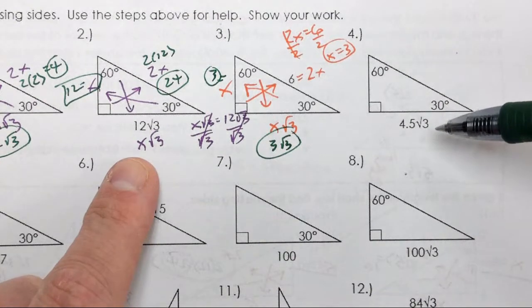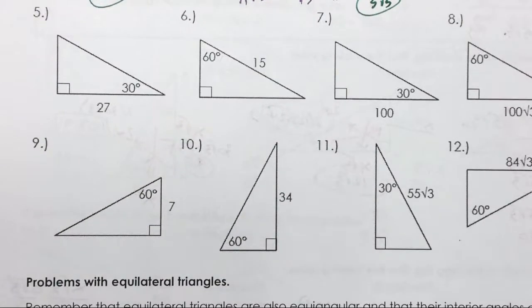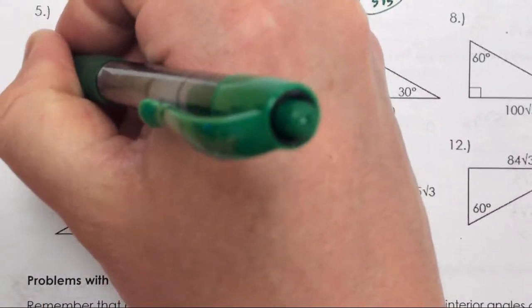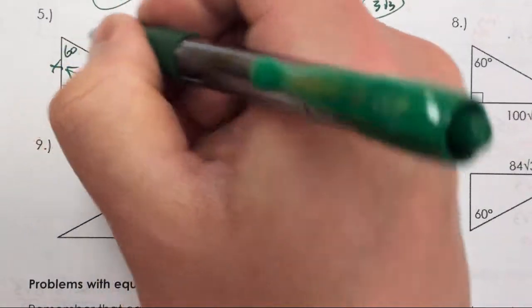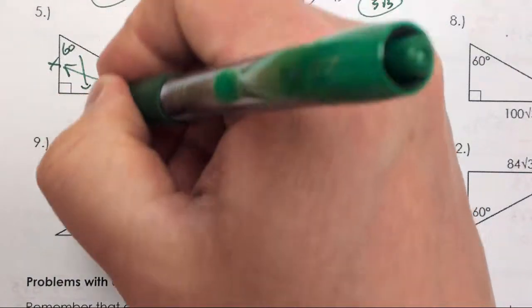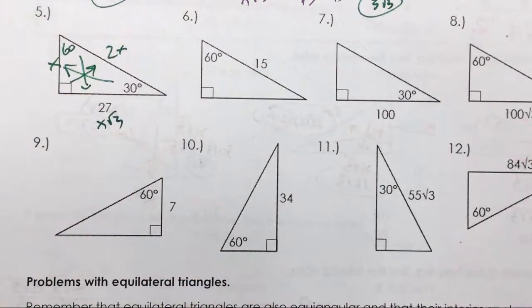Number 4 is very similar to number 2, so I'm going to jump ahead. I'm going to look at number 5. So number 5, I'm going to label opposite the 30 is x. If we have a 90 and a 30, the leftover has to be 60 because all three of these must equal 180. So opposite the 60 is going to be x square root 3. Then opposite the 90 is going to be labeled 2x.